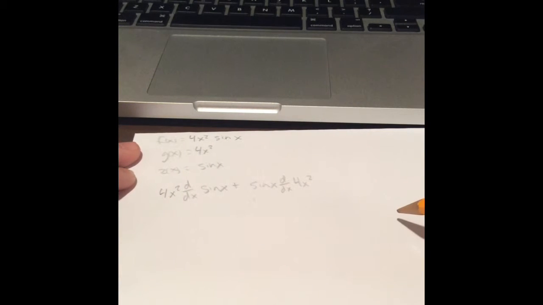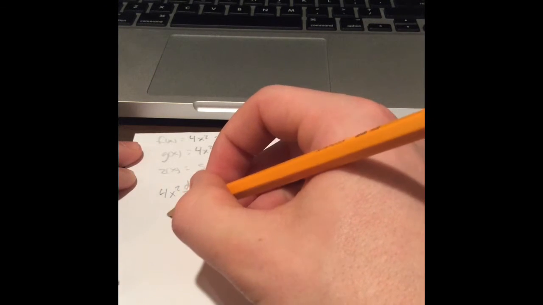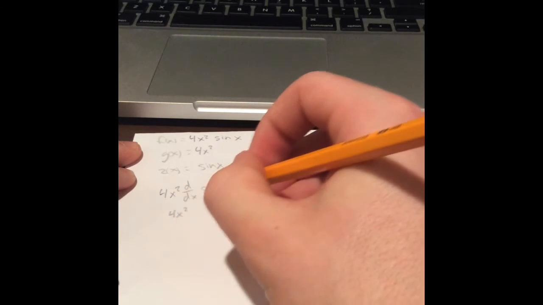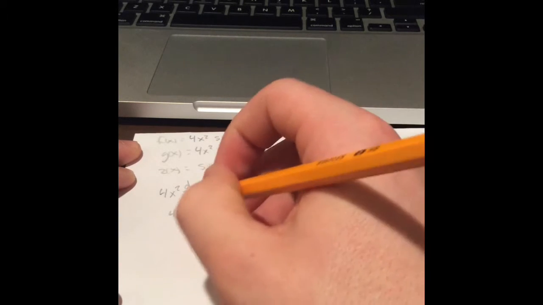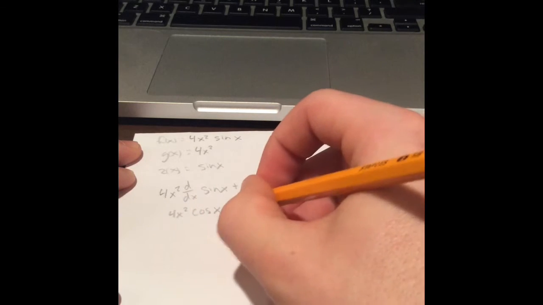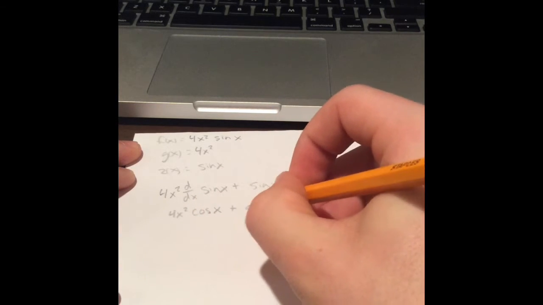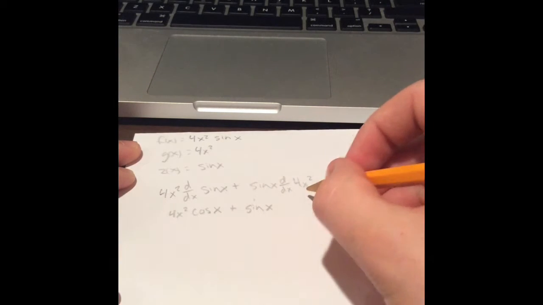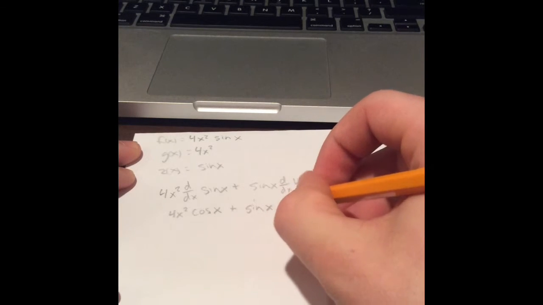So now we can solve for that, and we get 4x squared. The derivative of sine x is just cosine x, and plus sine x, derivative of 4x squared is just 8x.